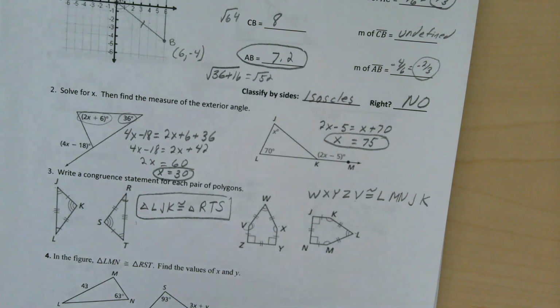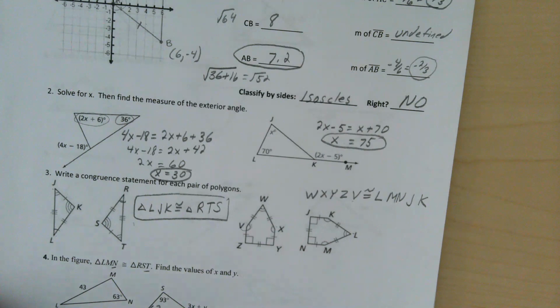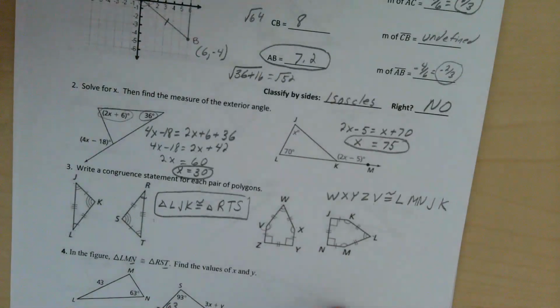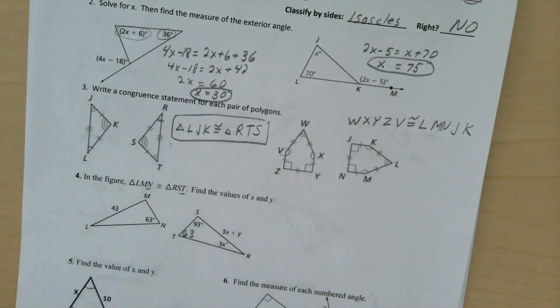Okay, so if you look here, angle T and angle N must be the same. They must be congruent. So I'm going to fill in a 63.